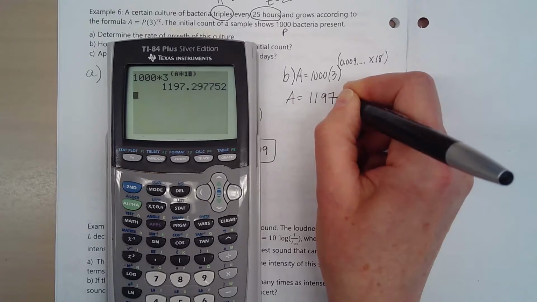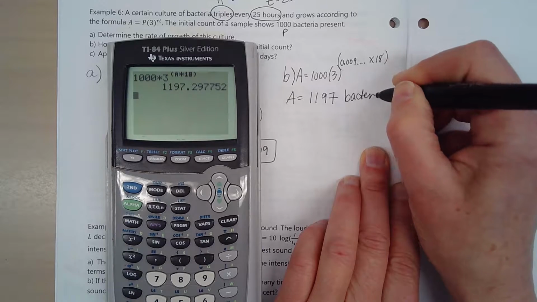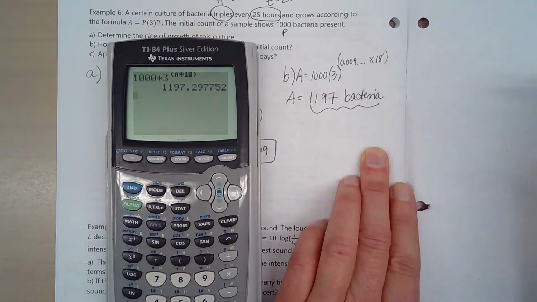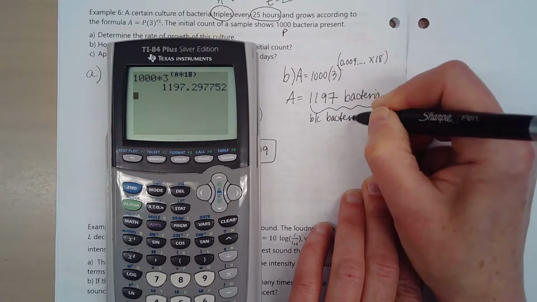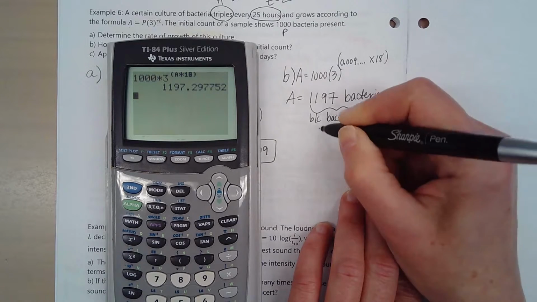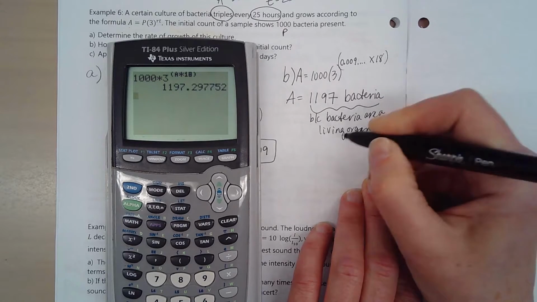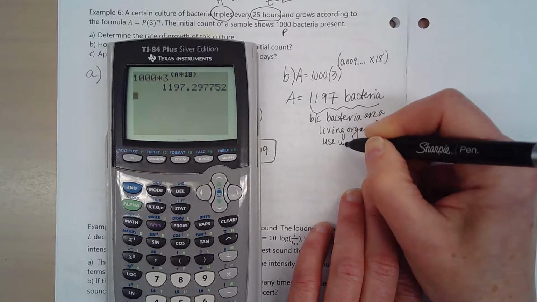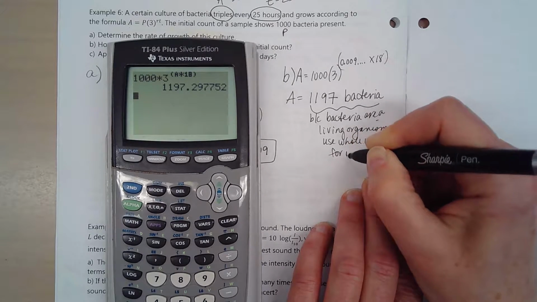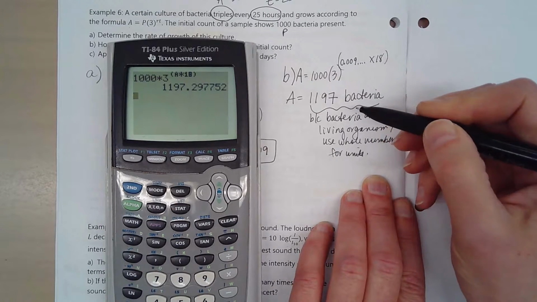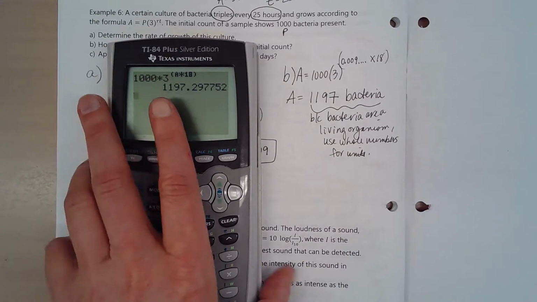1197, and I'm going to leave it here because bacteria are a living thing and I can't round. Because bacteria are a living organism, use whole numbers for units. So if this were people or dogs or cats or fish or bacteria, I'm going to use a whole number because you can't have part of a person. All right? Okay.